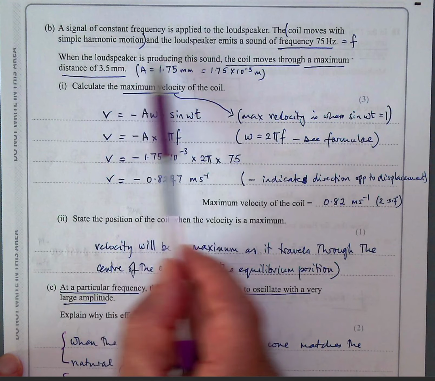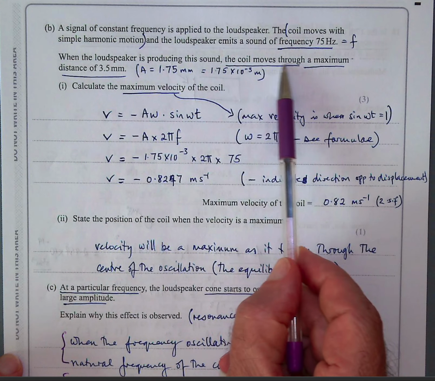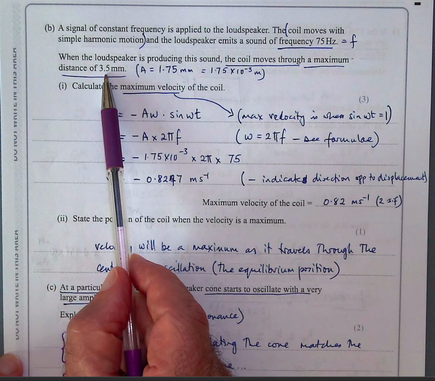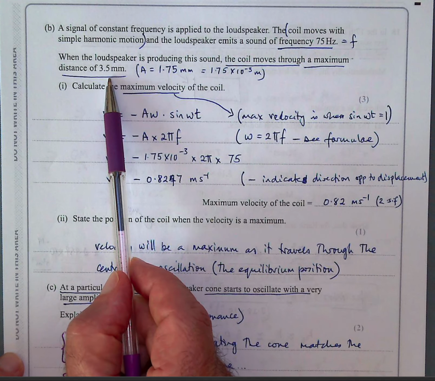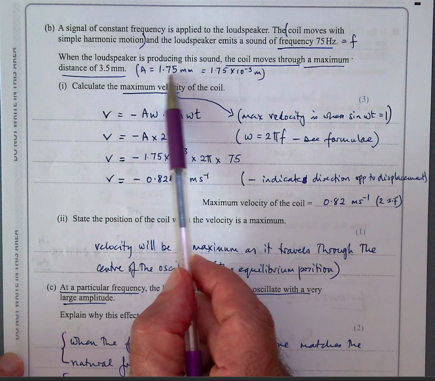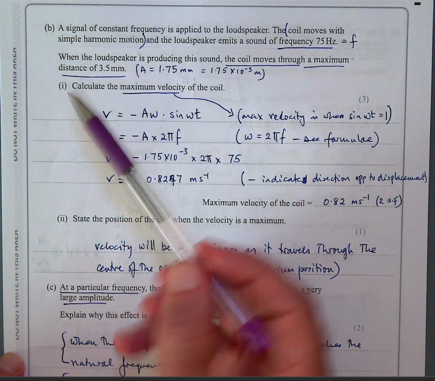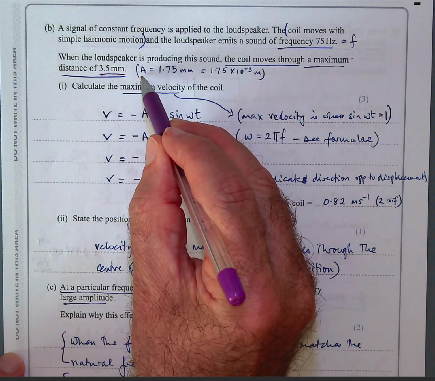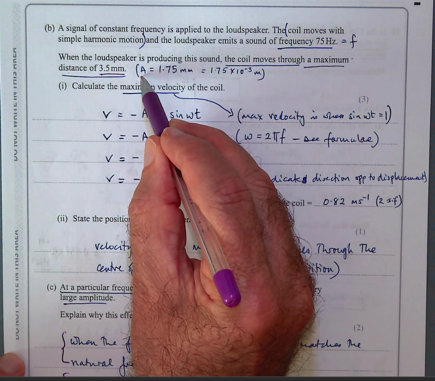When the loudspeaker is producing this sound, 75 hertz, the coil moves through a maximum distance of 3.5 millimeters. Maximum distance means from bottom to top of its oscillation. That means the amplitude is half that, because the amplitude is measured from the center of the oscillation. So don't get confused. They're trying to confuse you. The maximum distance traveled is 3.5, from the top of the peak of the movement to the trough of the movement.